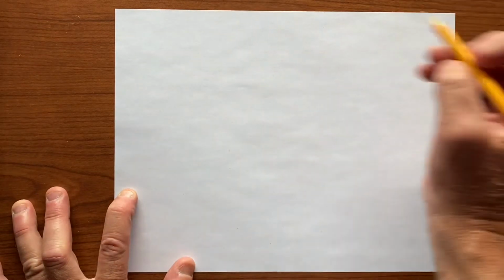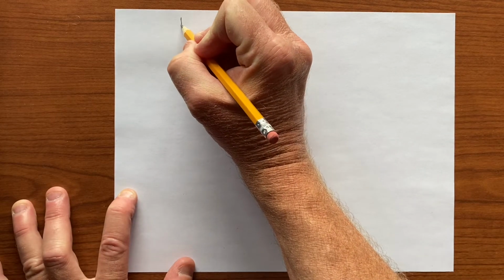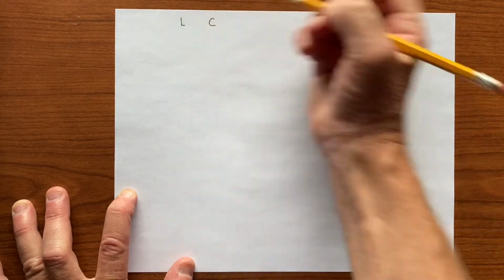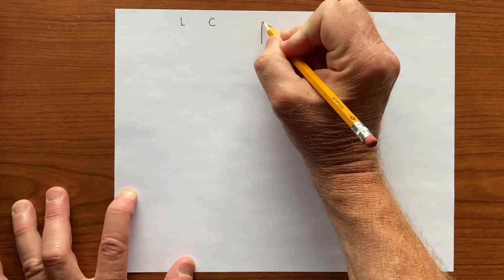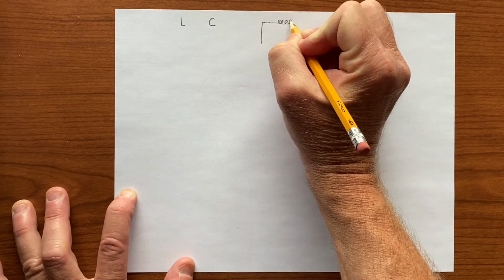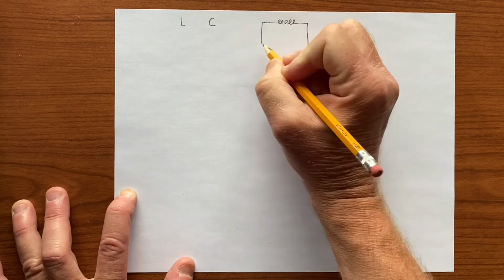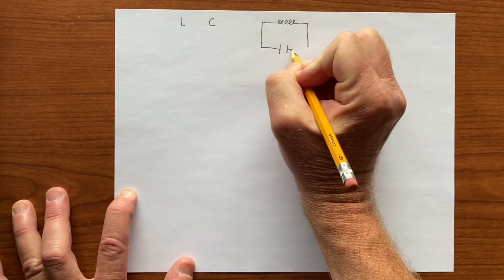Let's say that we have an inductor with inductance L and a capacitor with capacitance C in a circuit like this. So we have an LC circuit.